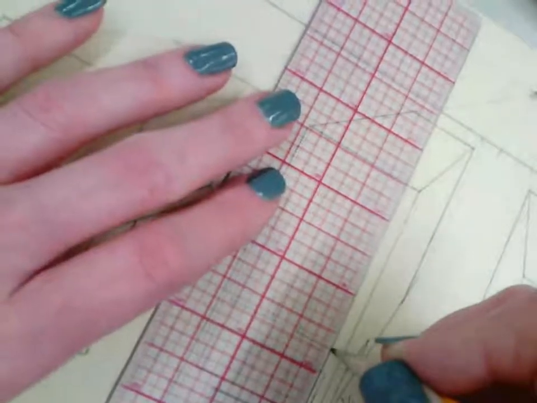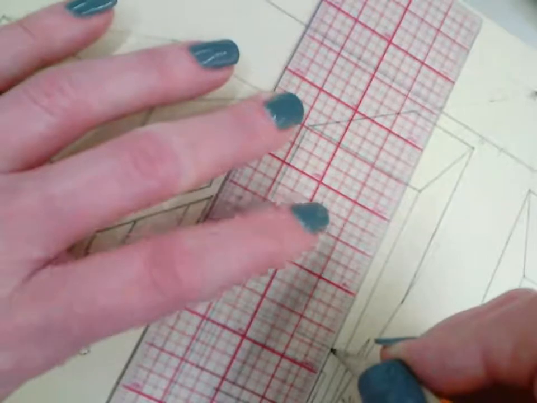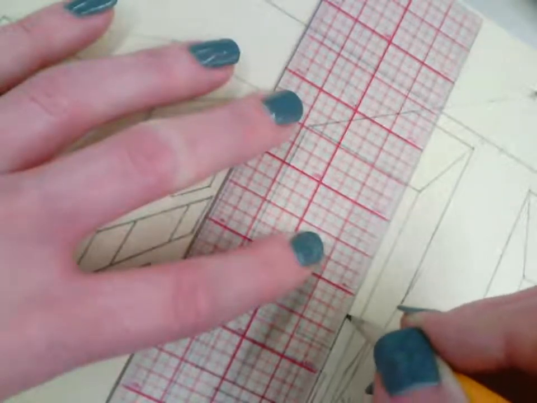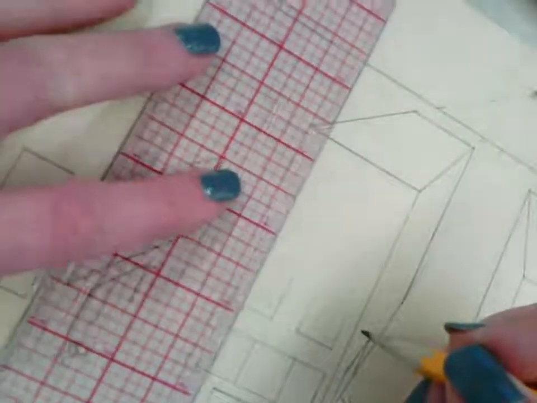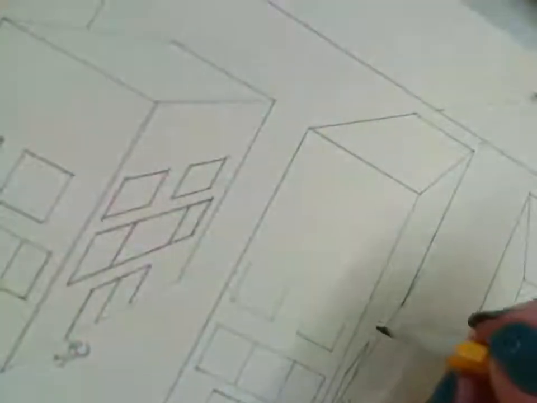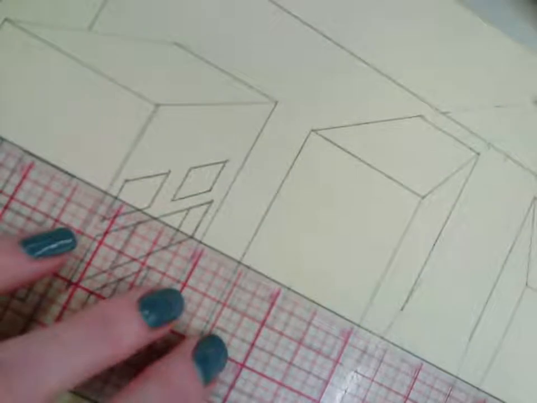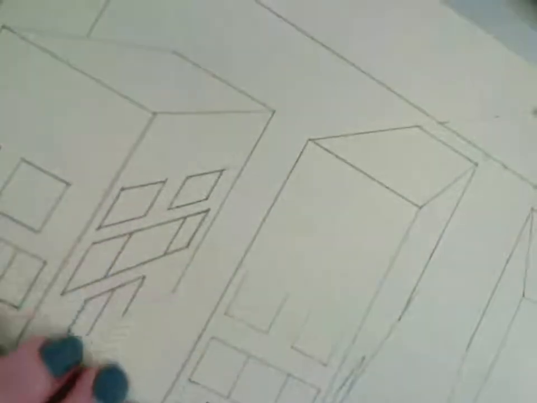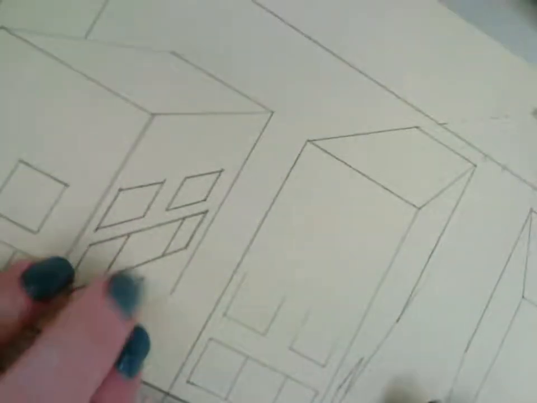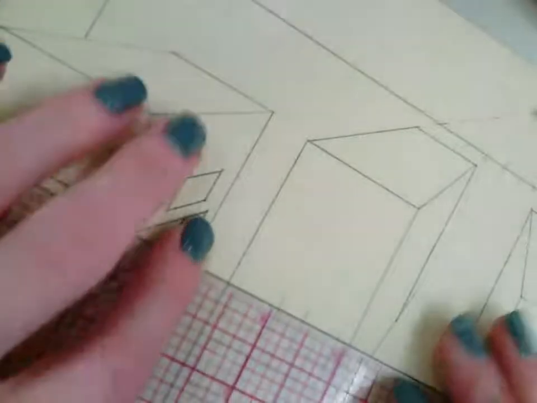If you don't have grid lines on your rulers, just go from the side and very carefully slide it over. It is possible. It's just a little more time consuming. Then I'm going to line up again. If I need to, I can go from the bottom and slide it up. I realize now that you did not see that.